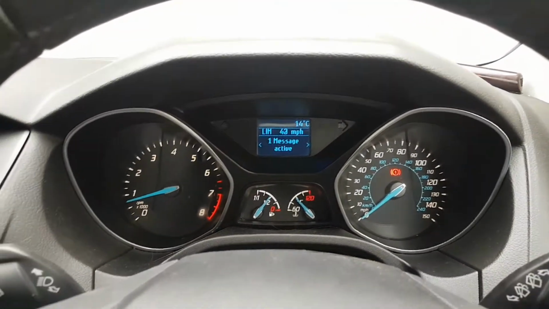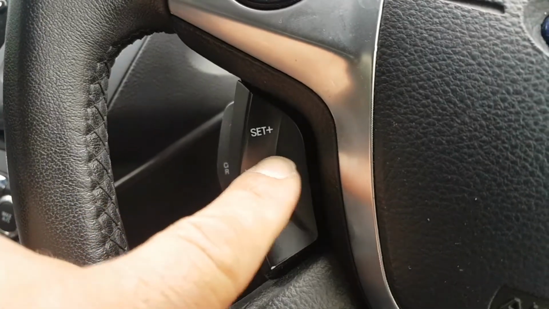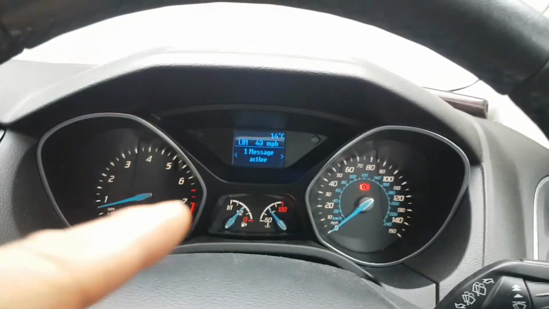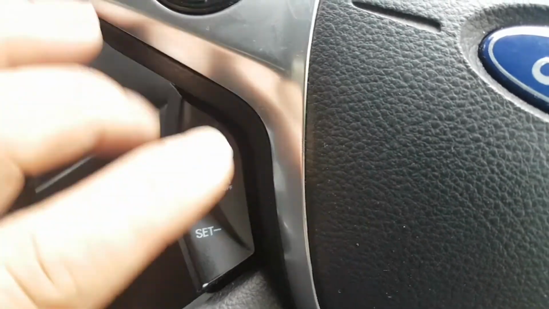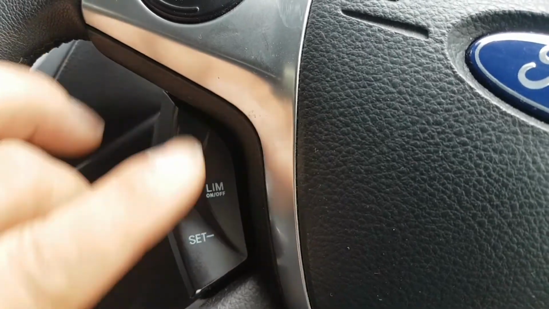So that's the limit. When I press the limit, that comes up. Well, I need to press for a couple of seconds and that comes up, and then I set whatever limit I want. So that button and these two buttons are 100% working.